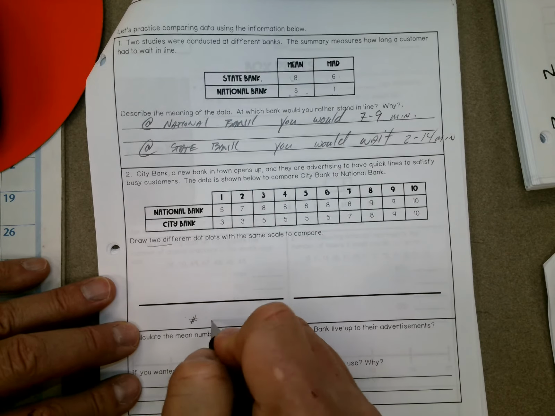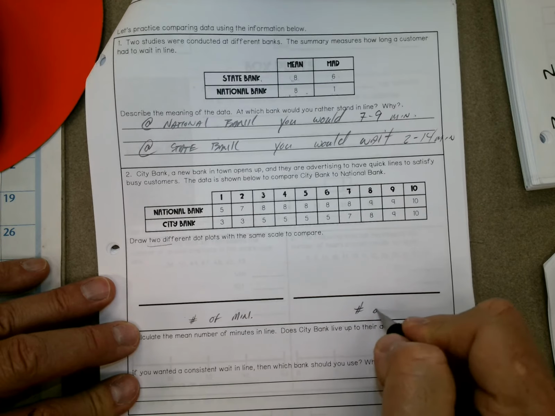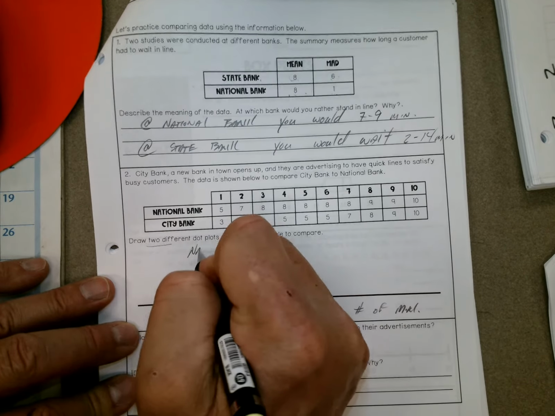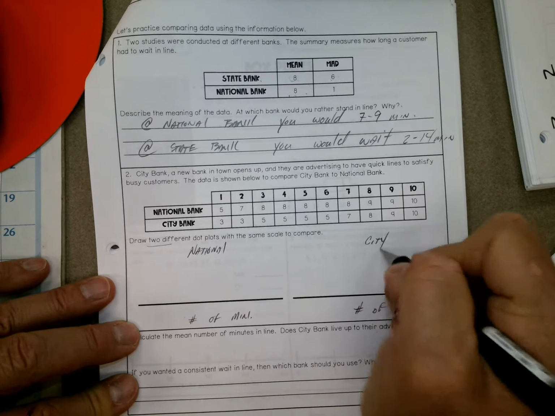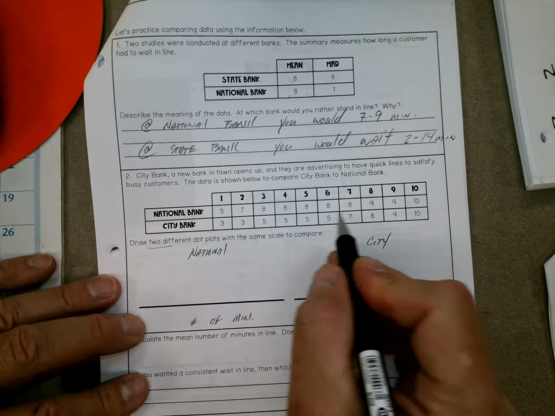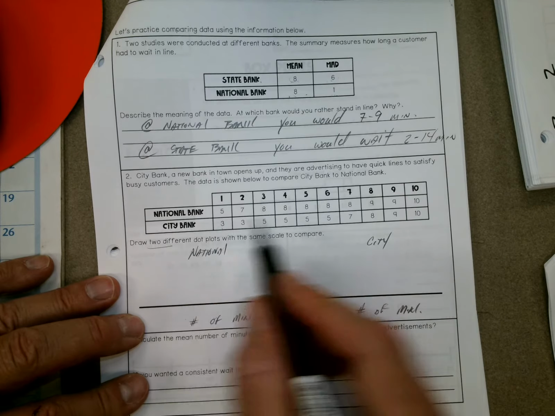So let's do this. Number of minutes, and this is also number of minutes. We're going to call this National, and this will be City. The smallest number I see up here looks like a 3, and the biggest number is a 10.